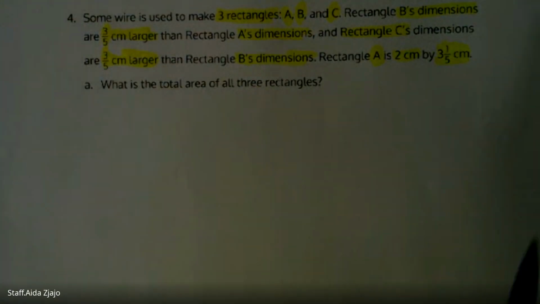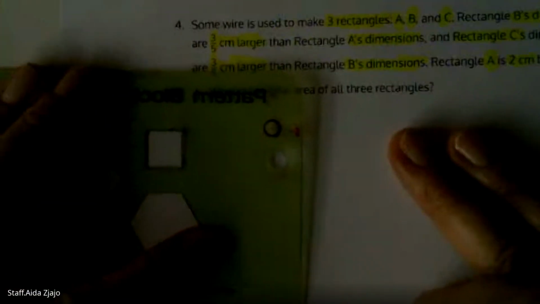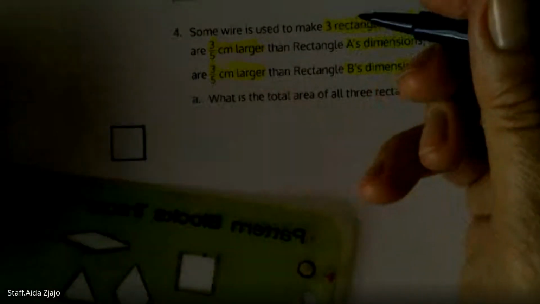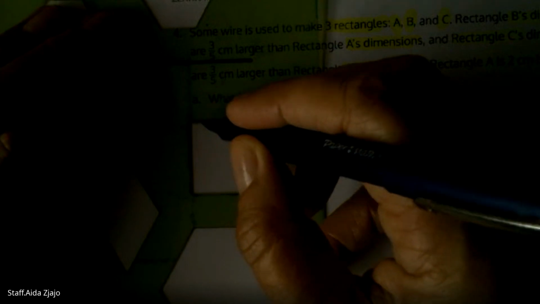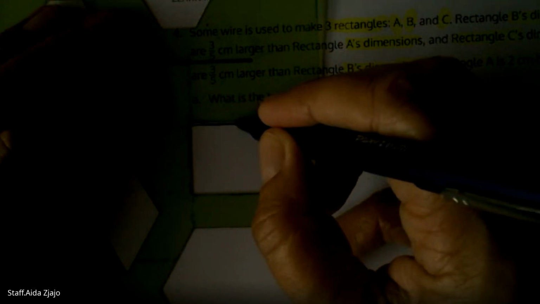So let's see if I use this and make that. I'm going to make this rectangle, and that is going to be A. And then I'm going to make a little bit bigger, not too big.